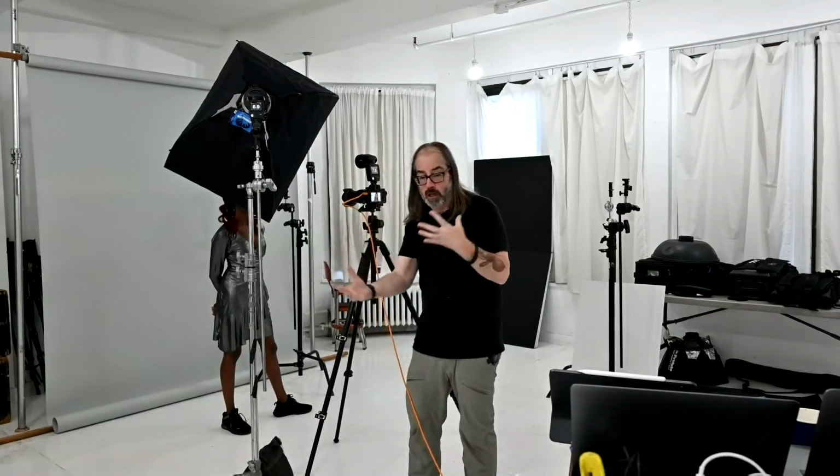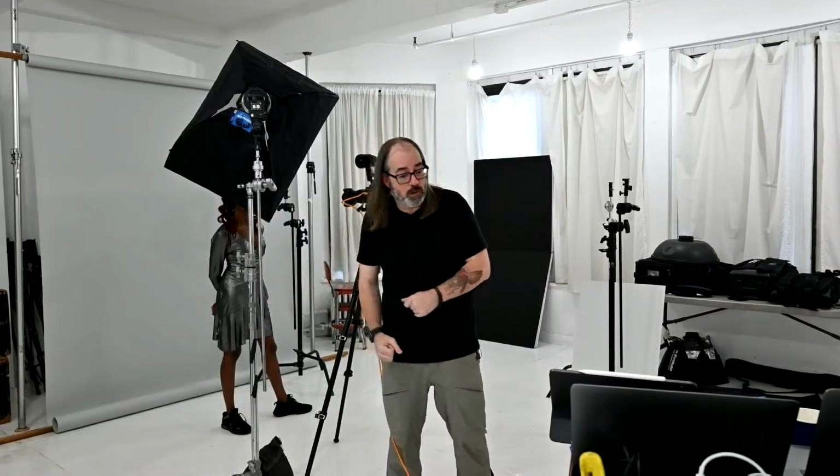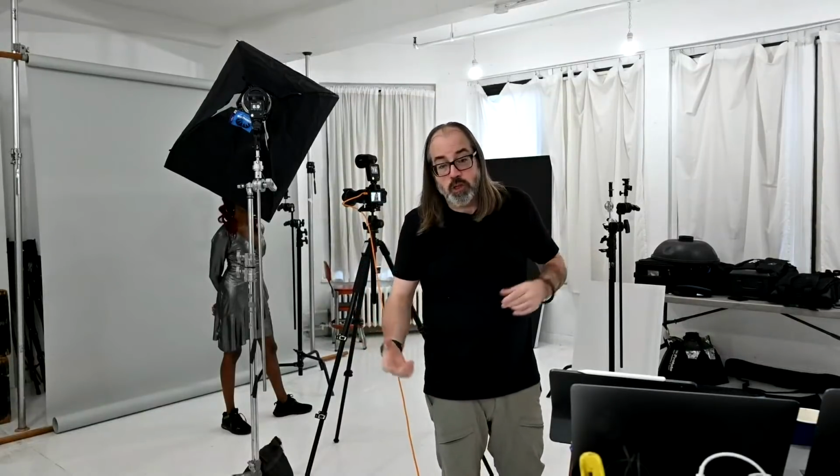So if I'm using a single light and I want a flatter, more wraparound look, I will probably lean towards an octagon. If I'm using a single light and I want something that has a little more shadow, I'm probably going to lean towards a rectangle. So there you go. It really depends on what you're doing.